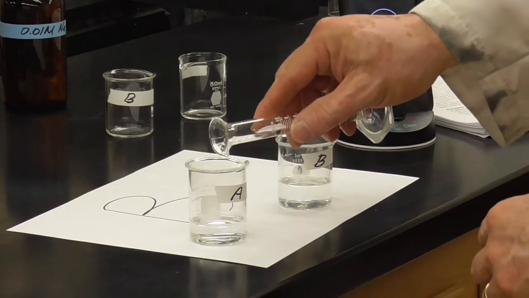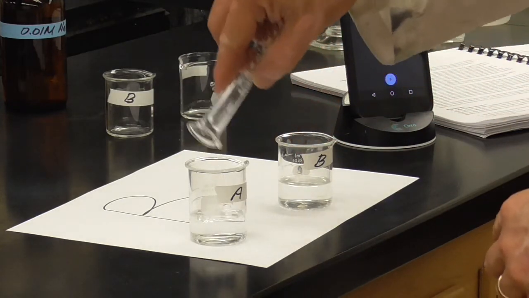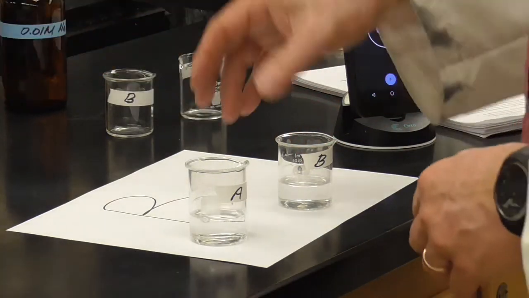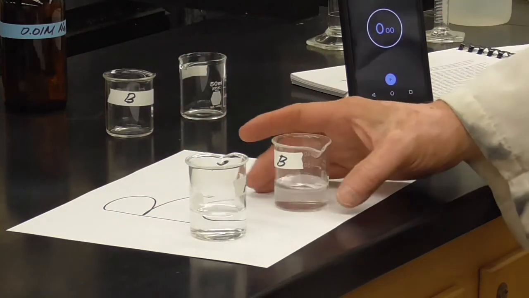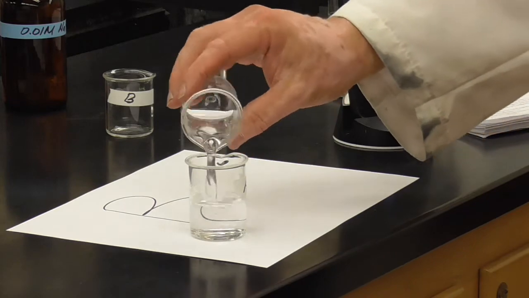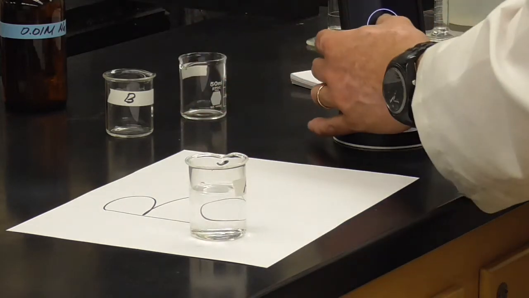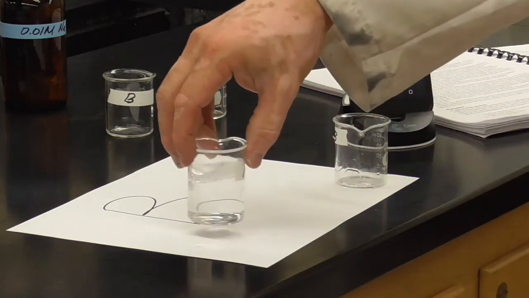Pour that into A. Okay, this is a reset. We'll add B. Start, swirl that together.